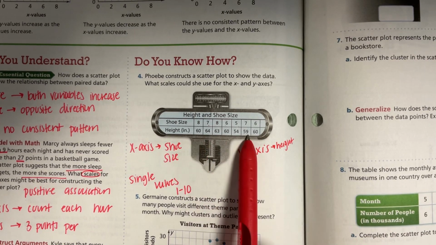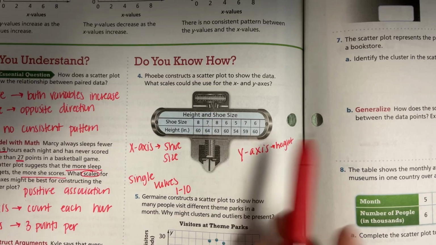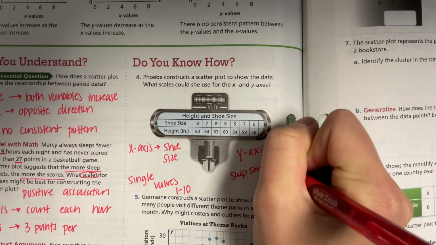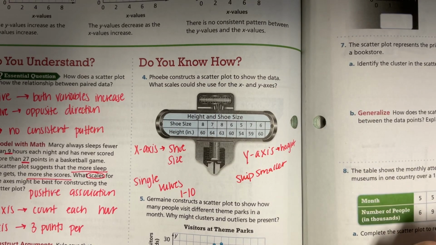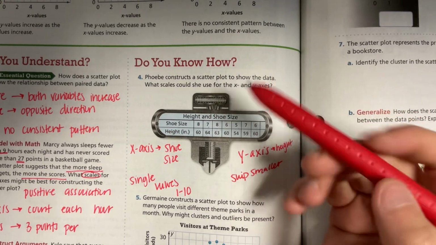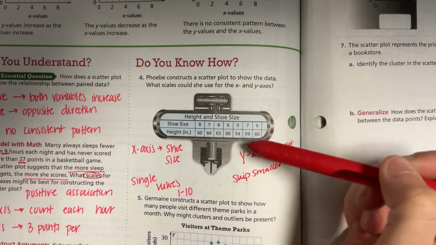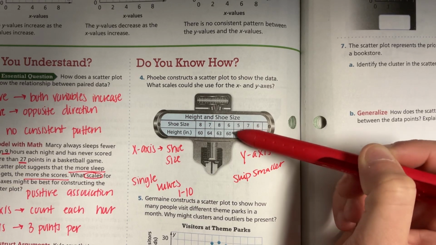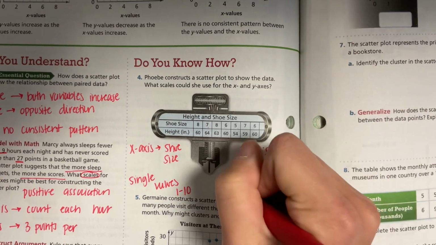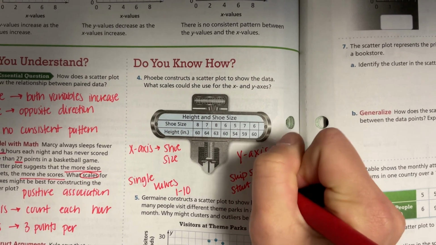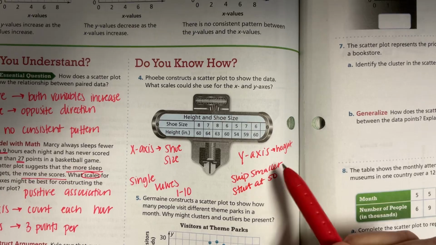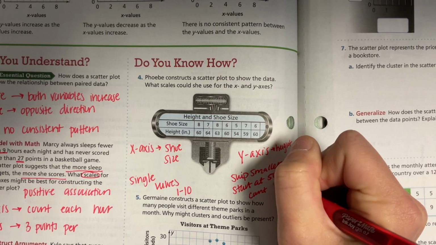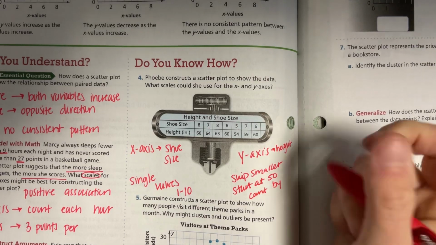So what we would want is we would want to skip the smaller numbers and then we would jump straight to about 55 or so, maybe a little less because we do have that one at 54, so you could start at 50. And then you could count by single digits. Or doubles.